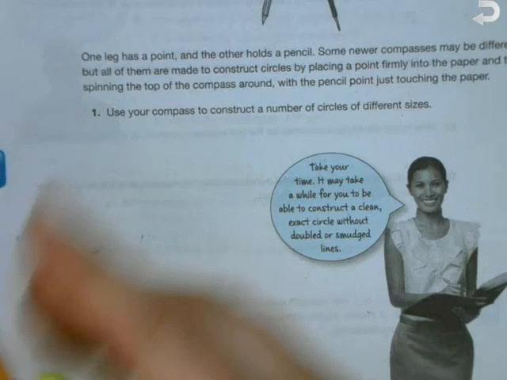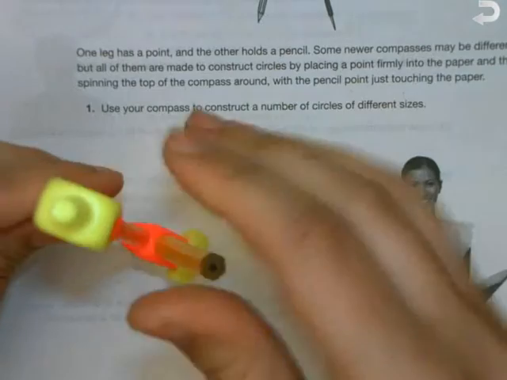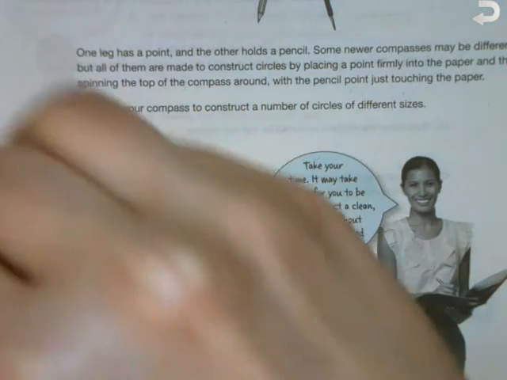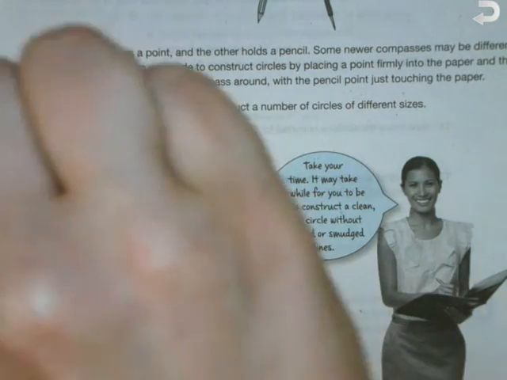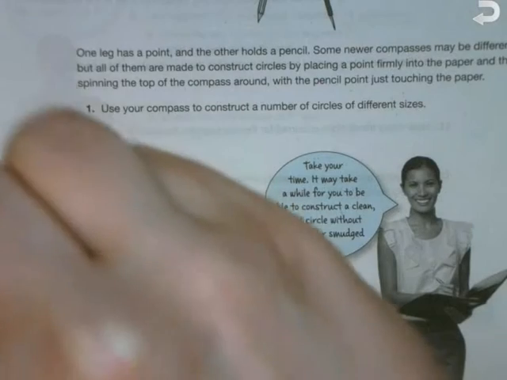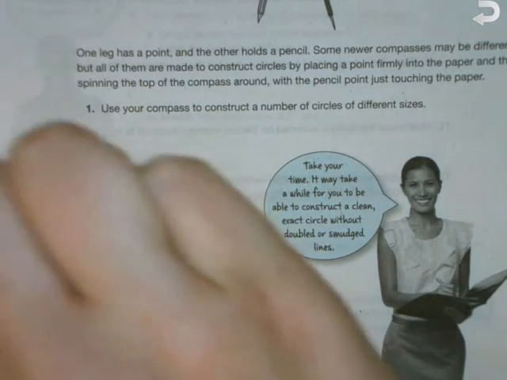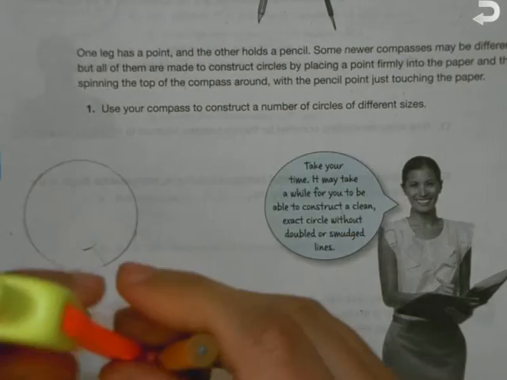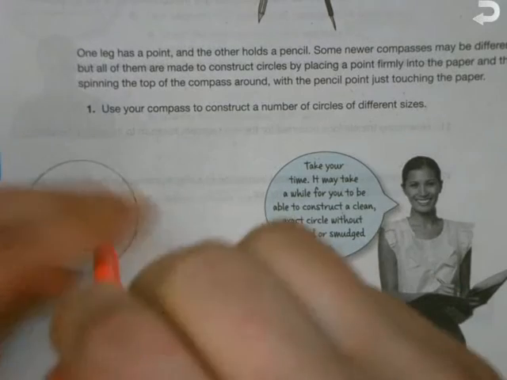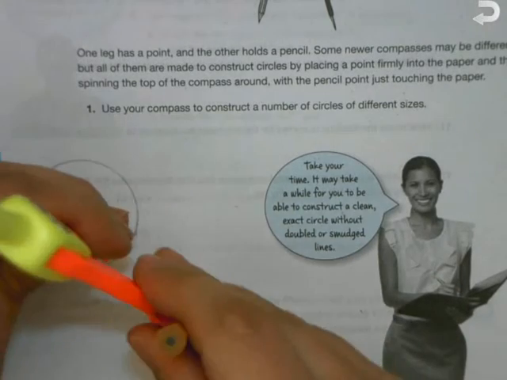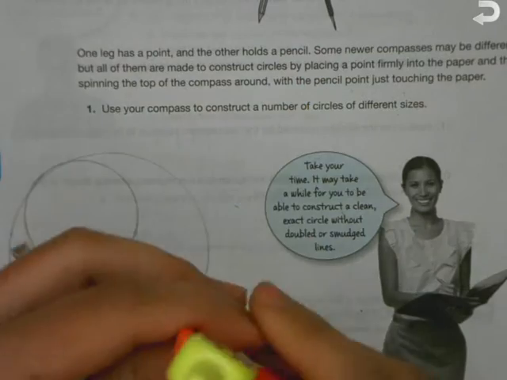Mine is not very good. Wait, different sizes, different shapes? Not shapes, just different sizes. All the same shape. Can you make different shapes? No, you can make circles. Make a really big one. No. That one's going to go off the page. I'm going to make a really small one.